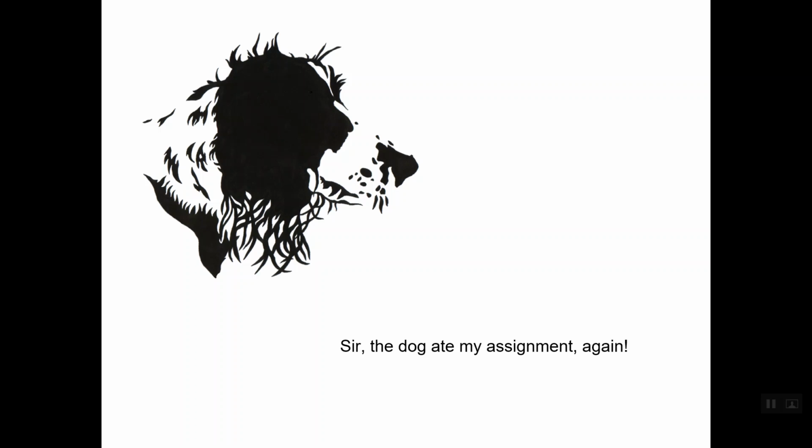As we get started, I'd like to introduce you to Scamp. Scamp is a Springer Spaniel who has, as you can see, a very important role to play. In this slide: "Sir, the dog ate my assignment again." You may be thinking of this as kind of an excuse or perhaps something that never really does happen, but of course it does. If it happens to you, or if you think it might happen to you, keep that in mind for your next assignment.